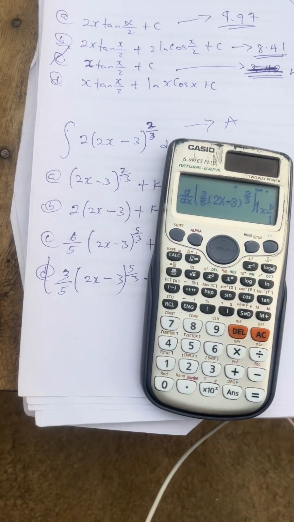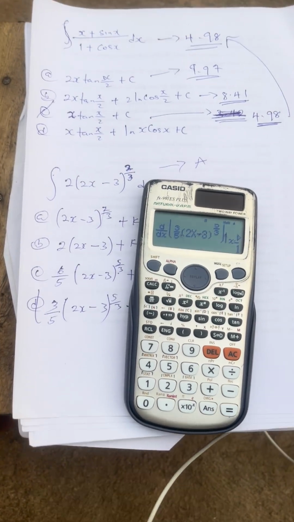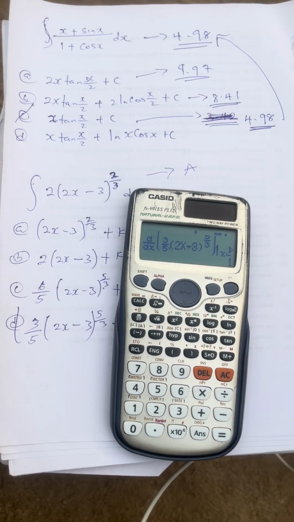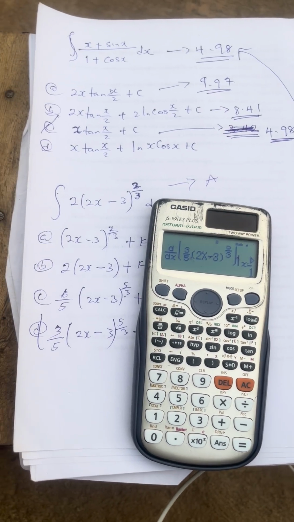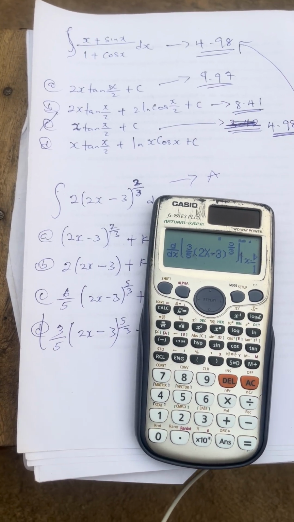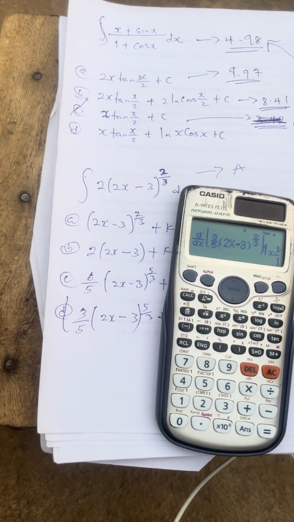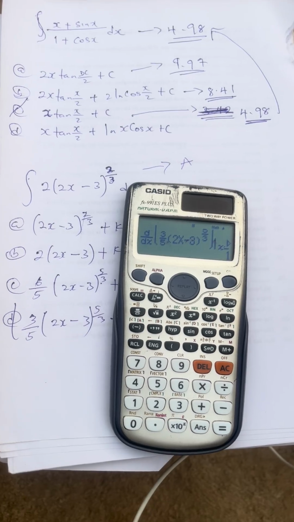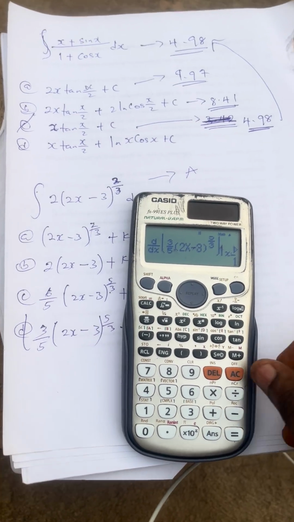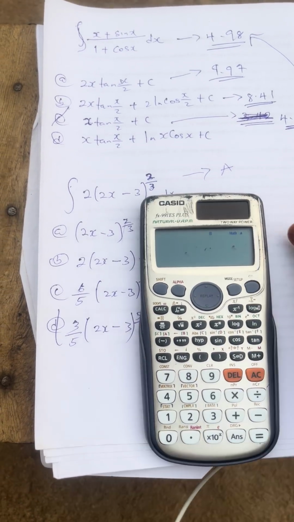Now, this is the second method for indefinite integration. Then, I will be releasing the third method for indefinite integration, but not now. At the same time, let us quickly chip into definite integration. So, follow me.